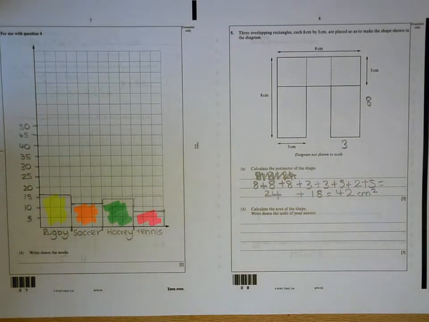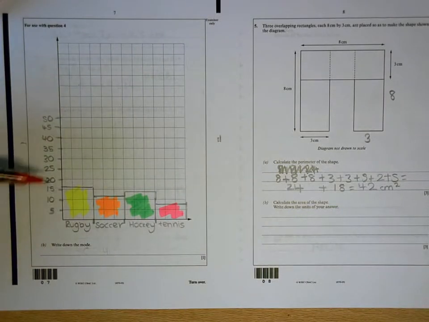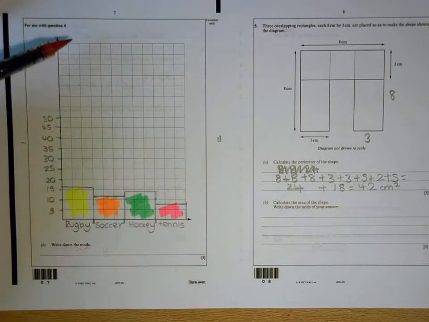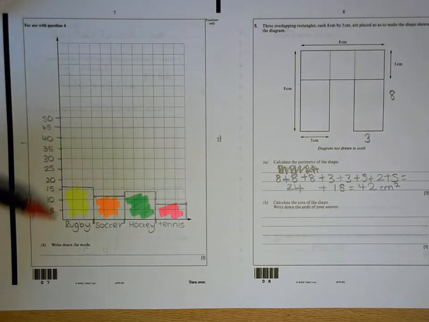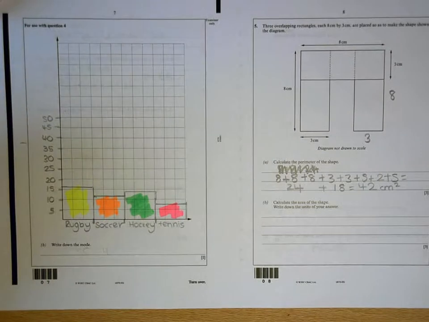And then on this, you're going to lose some marks here. First of all, your choice of axis is a bit wonky, because what you need to be trying to do is to fill the graph that they're giving you. So you don't need it to go up in 5s. You could take it up in 1s and it would fit the graph better. So you're going to lose a mark for that.